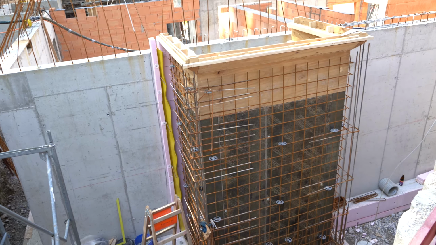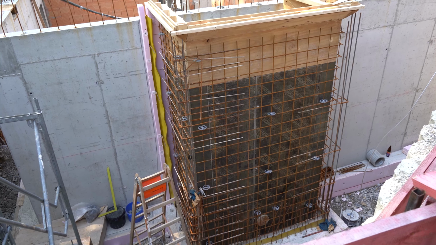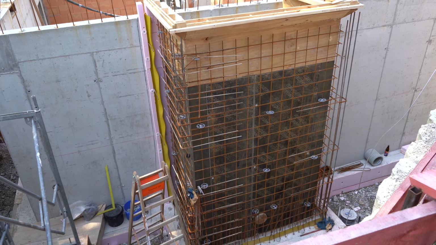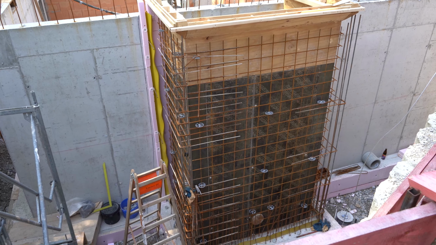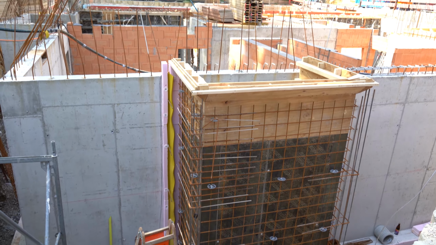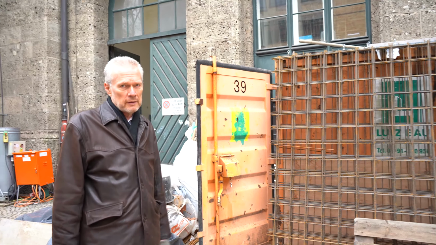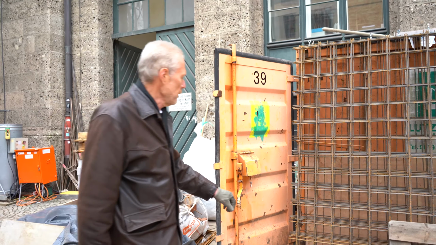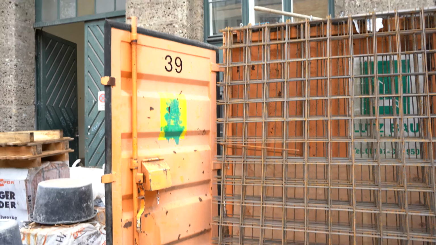In front of us is a wall before the exterior formwork is brought on. Here you can see the reinforcement mats and bars and the interior formwork, and afterwards concrete will be poured in from above. We are in the middle of a construction site with reinforcement mats made out of rebars.